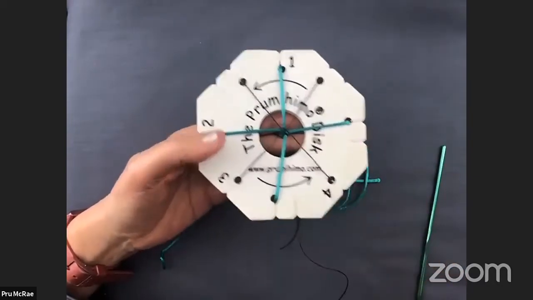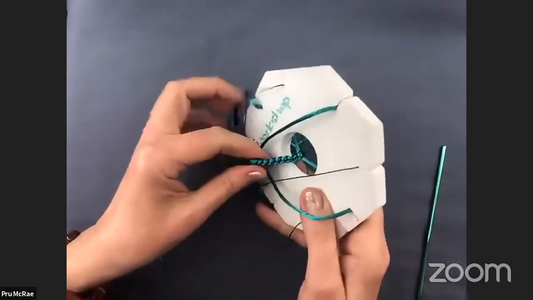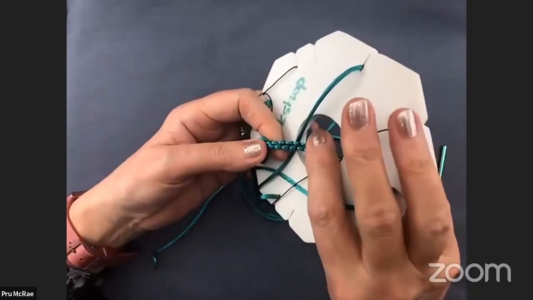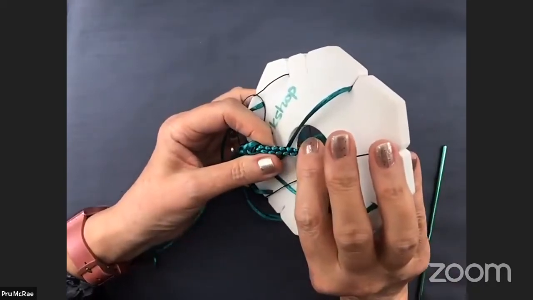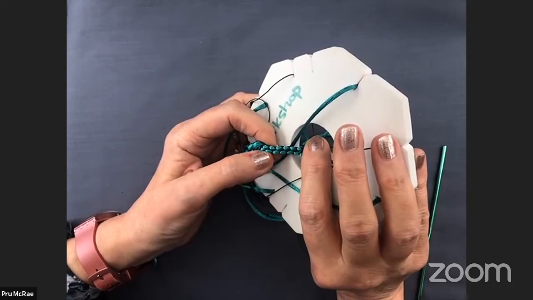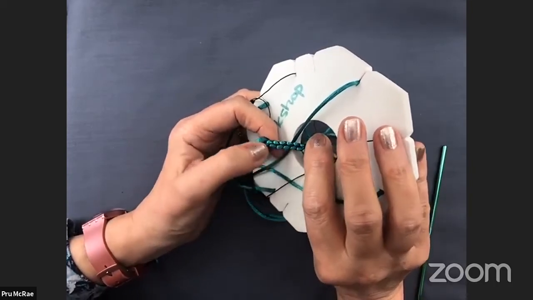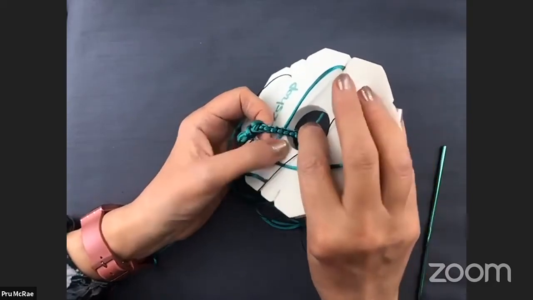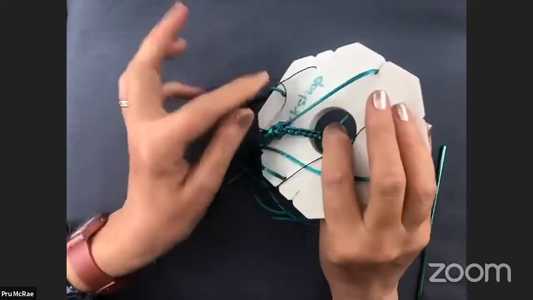What does it look like? Okay, let's have a little look. I have done a little bit more. What you're looking for is a nice straight braid. You can see those straight lines, neat stitches of the beading cord lined up with the straight line of the satin cord. You might get a little bit of a twist.